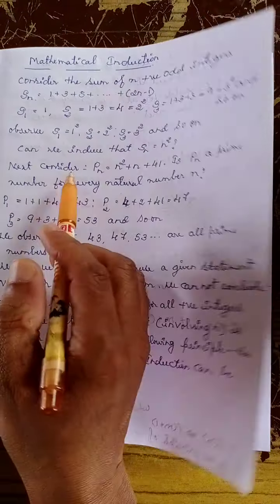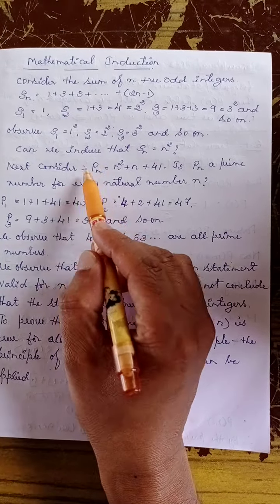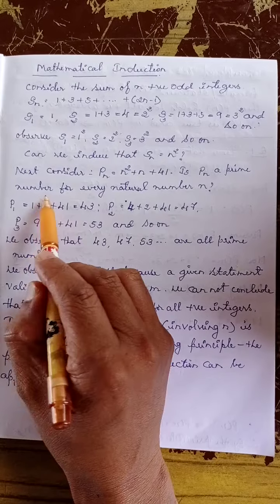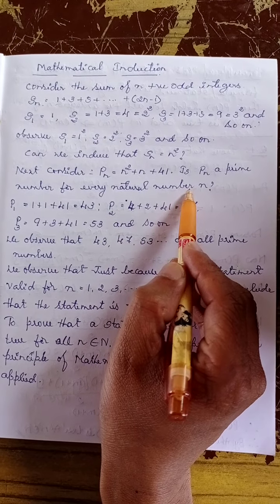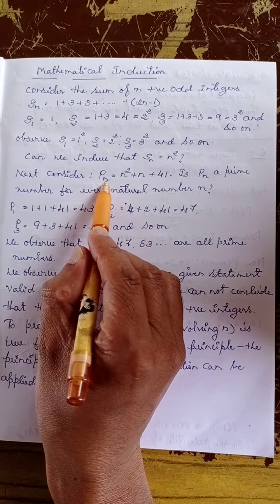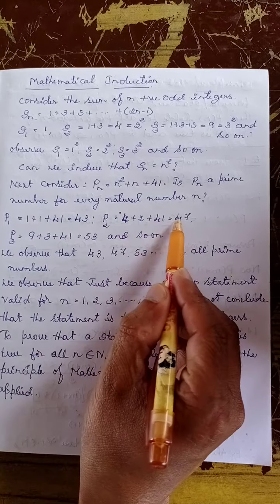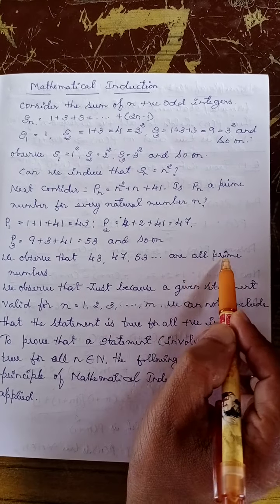Now we also see the next, consider Pn, where P is the prime number. Pn is equal to n square plus n plus 41. Is Pn a prime number for every natural number n? We verify that when n is equal to 1, P1 is equal to 1 plus 1 plus 41, that is equal to 43, and P2 is equal to 2 square, 4, plus 2 plus 41, equal to 47, and P3 is equal to 3 square, 9, plus 3 plus 41, is 53, and so on. Here we observe that all these, 43, 47, 53 and so on, are prime numbers.